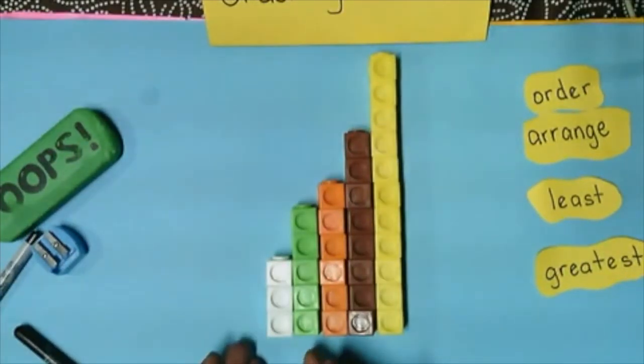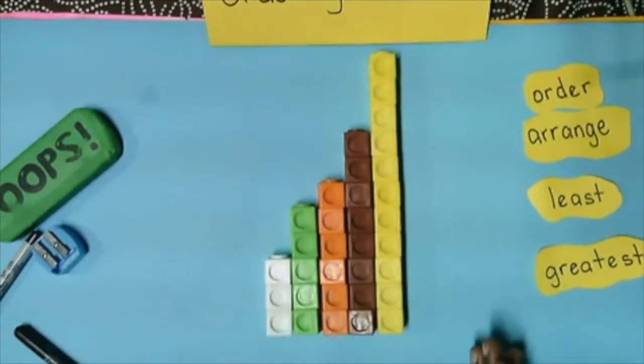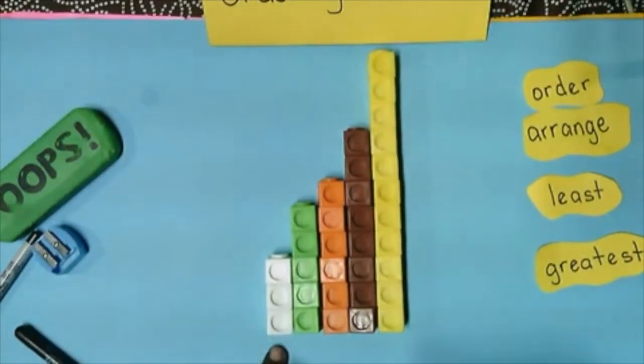So I would have just arranged these or put them in order from the smallest to the biggest, or from the least to the greatest.